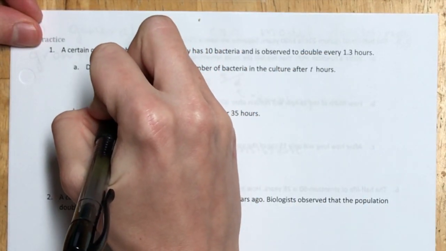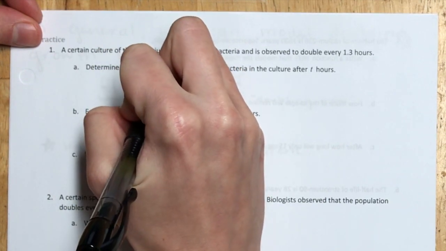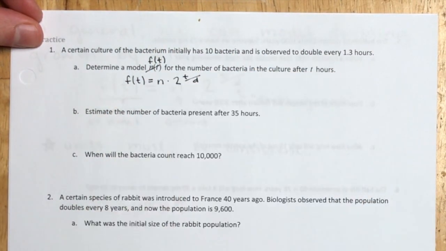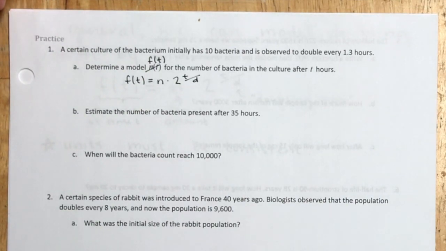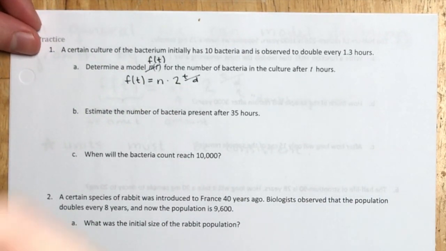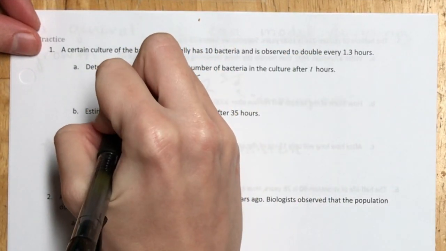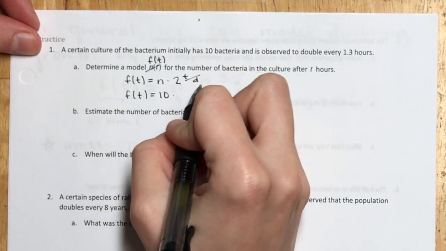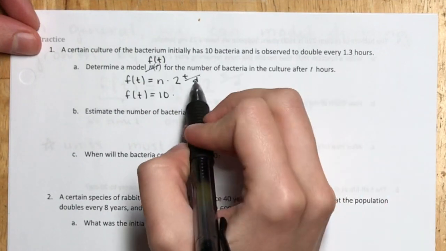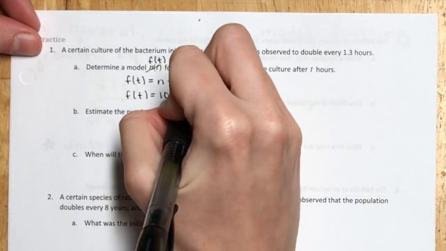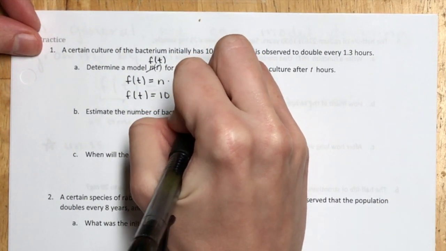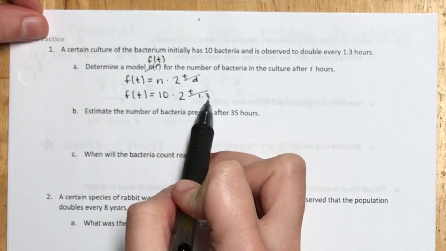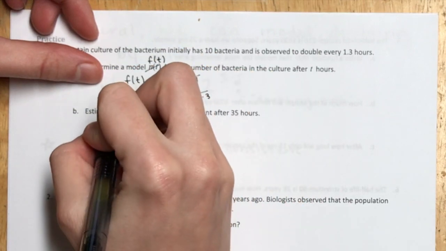We know that we have our formula that we just talked about: F of T equals N times 2 to the T over D. And all we really have to do here is fill out all the necessary information. It says we're starting with 10 bacteria, so that's our N value, our initial value. And it's doubling every 1.3 hours, so that's our doubling time. Simple as that. So our formula here is 10 times 2 to the T over 1.3. Oh, it's that easy.